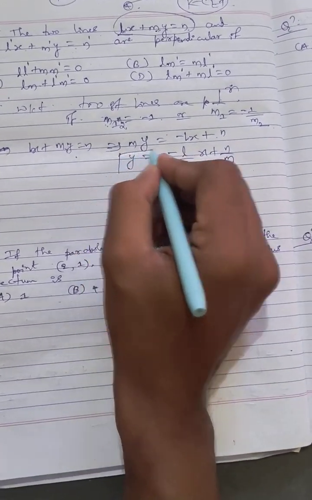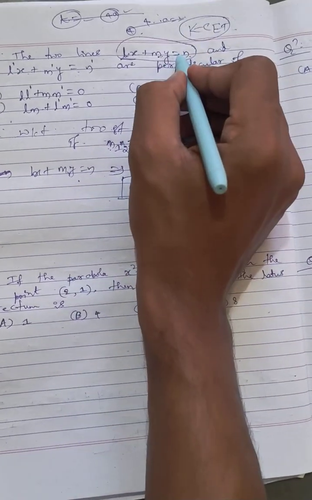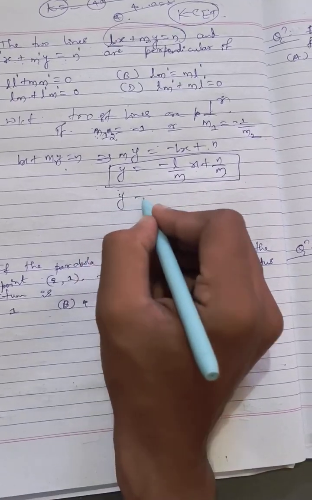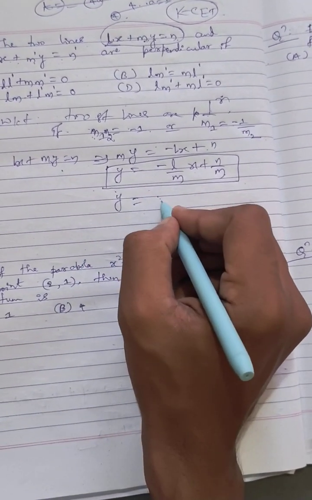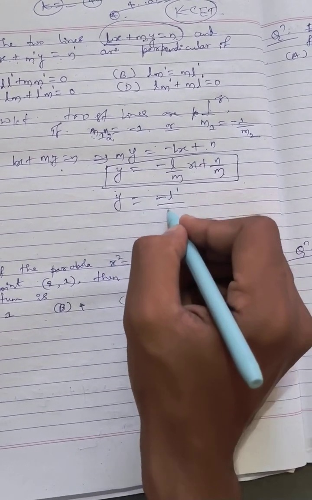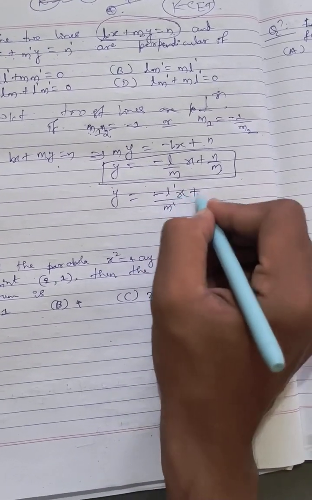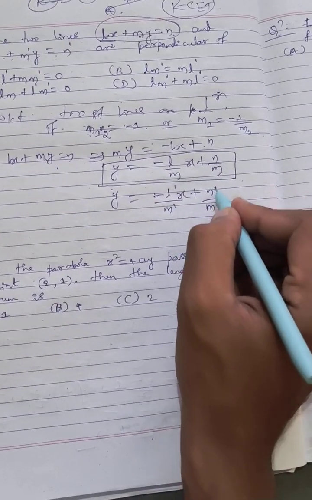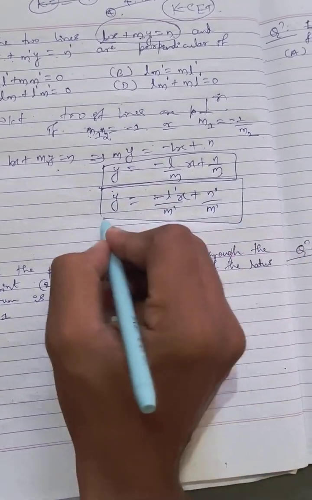This is the value of y from the first straight line. Similarly, find y from the second straight line: y is equal to minus L dash divided by m dash into x plus n dash divided by m dash.